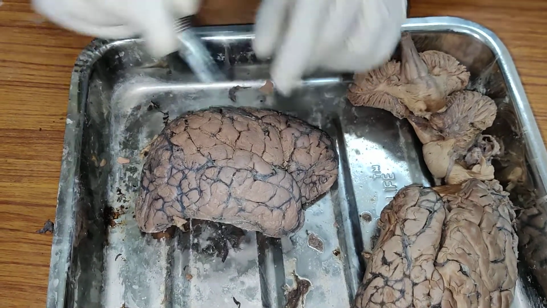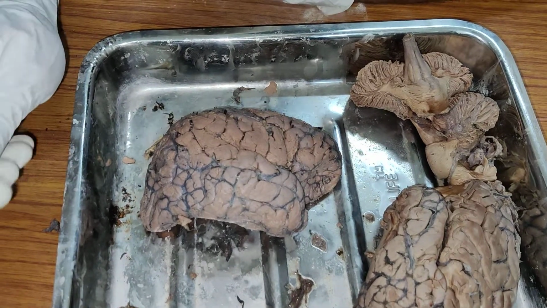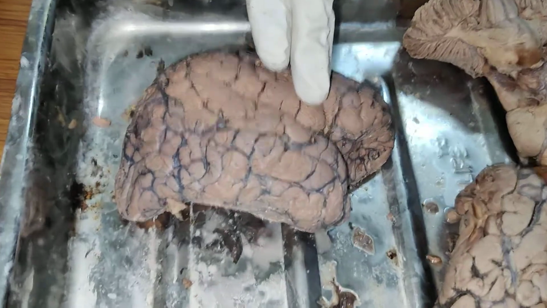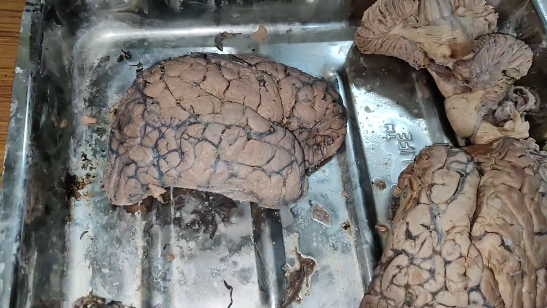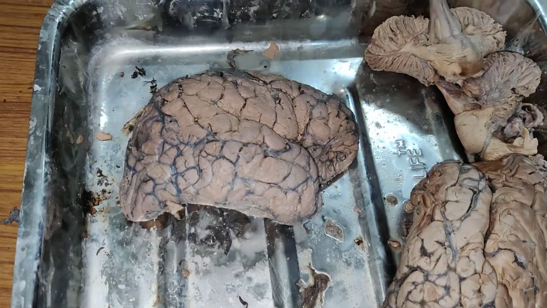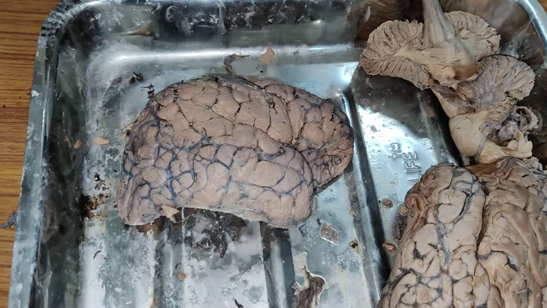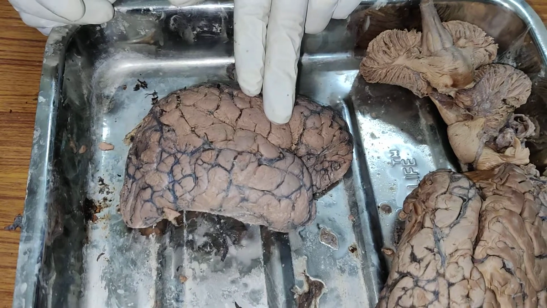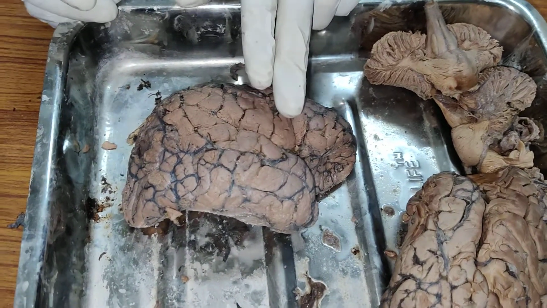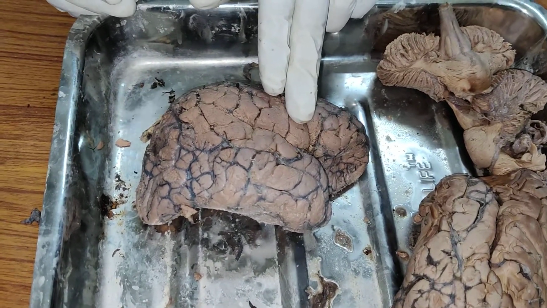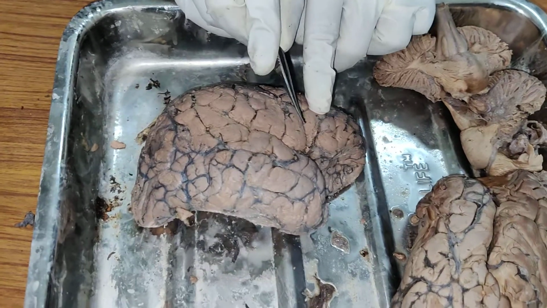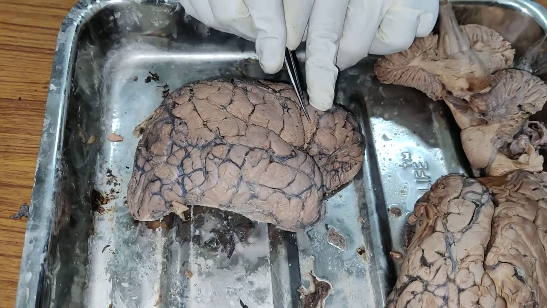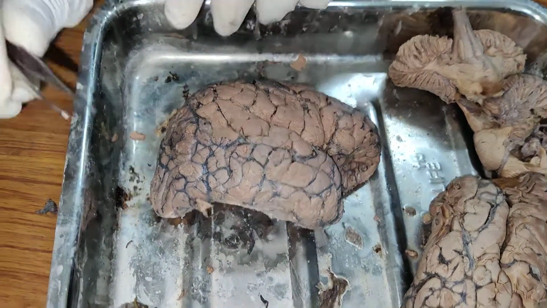These two comprise the motor speech area of Broca. That means this is the area that controls the muscles of the larynx and the muscles of the tongue. What is the final outcome? Final outcome is speech. Hence, this is called the motor speech area of Broca, comprising areas 44 and 45. That means triangularis is 45, and opercularis is 44.